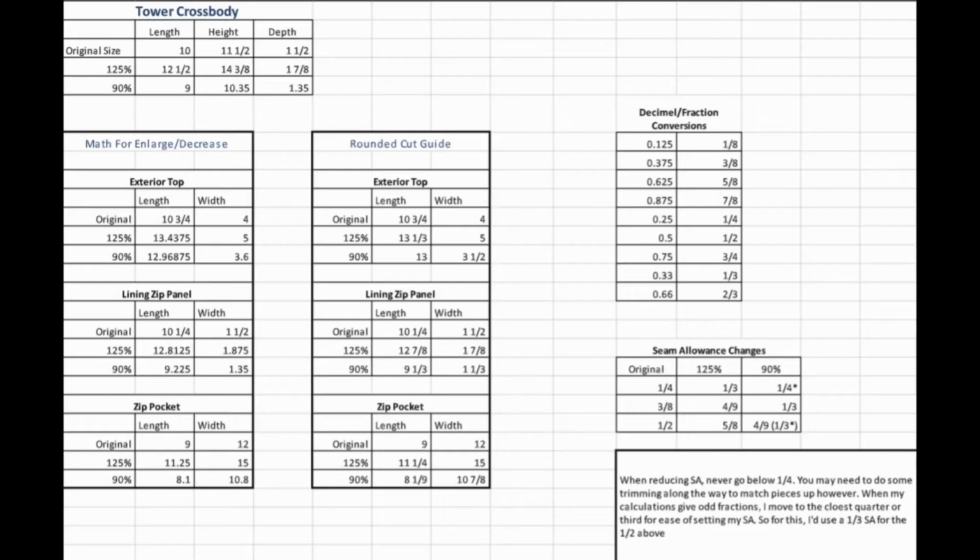A zip pocket, I'm probably not going to worry as much, because you're probably not going to get it caught in the seams. You can fold it over. You're probably going to be fine with any kind of zip pocket. But your lining zip panels, you generally want to be as close as you can. But when you're getting into hundredths and thousandths of an inch, it's not going to make a difference.